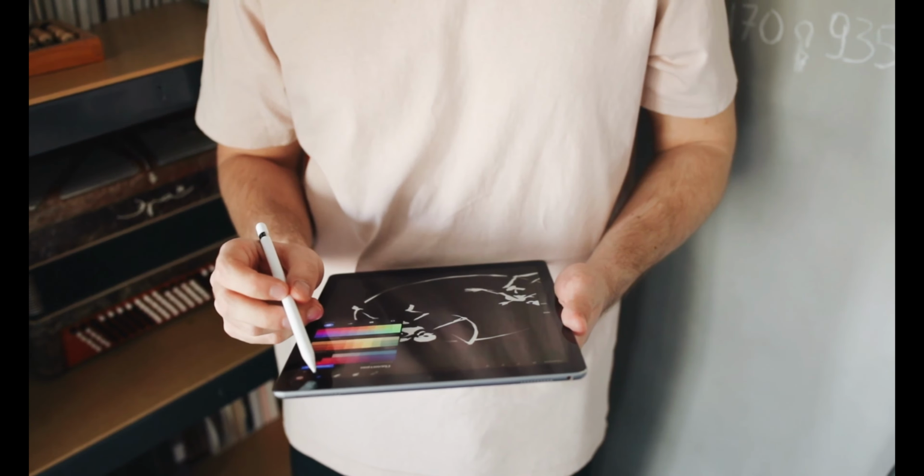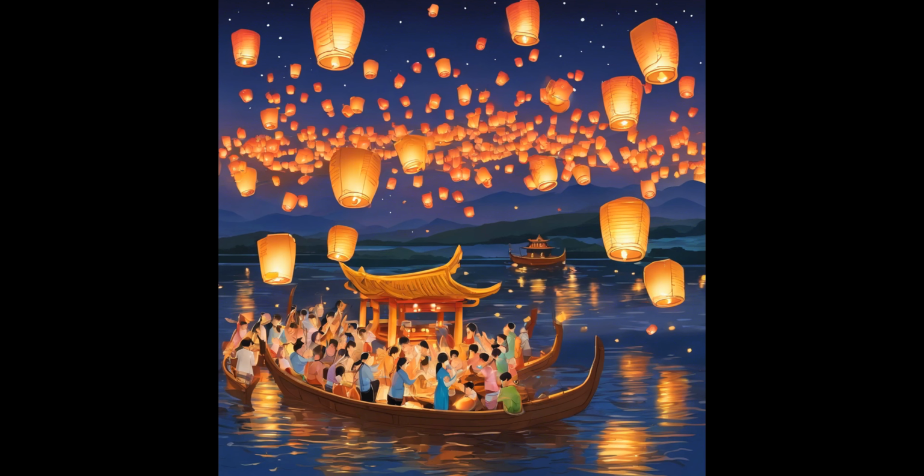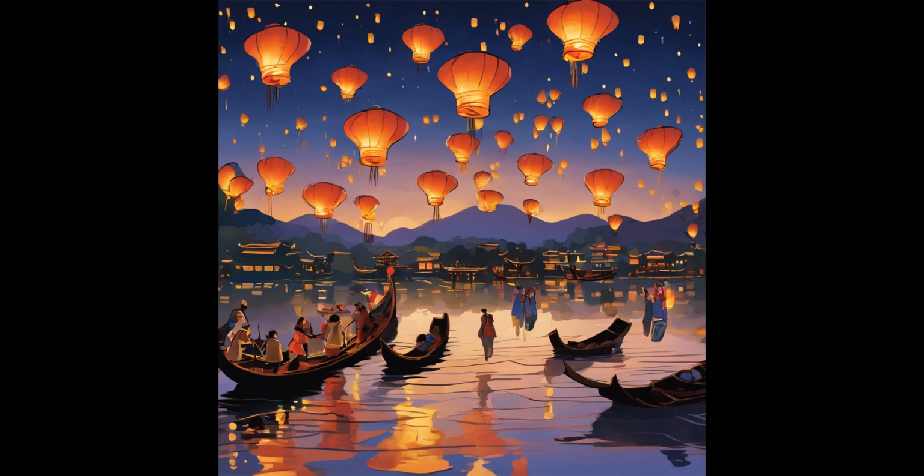This AI tool is one of the best image generator and image editor. The images are live, stunning. You can see the images. So let's start the video.